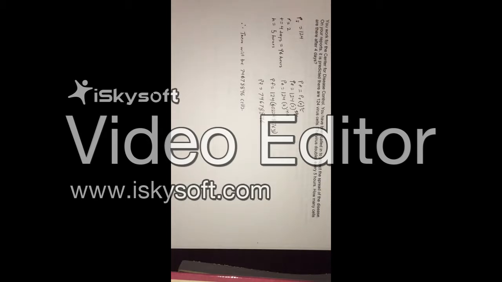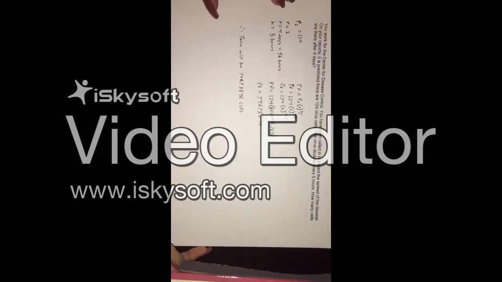So for this, the initial population, which would be the cells, would be 124. The rate is 2. The time is 4 days, which is 96 hours. And the period is 5 hours.